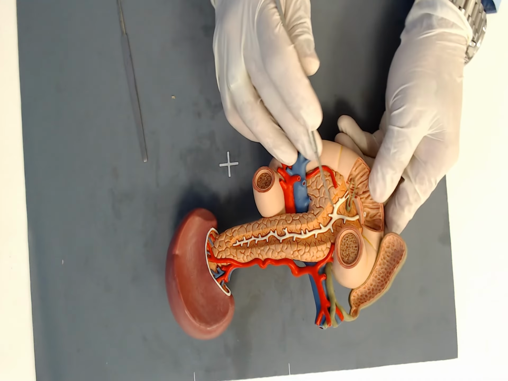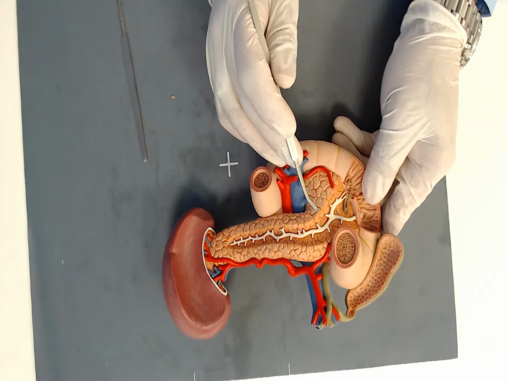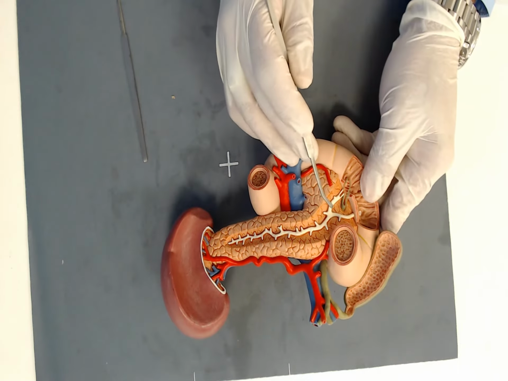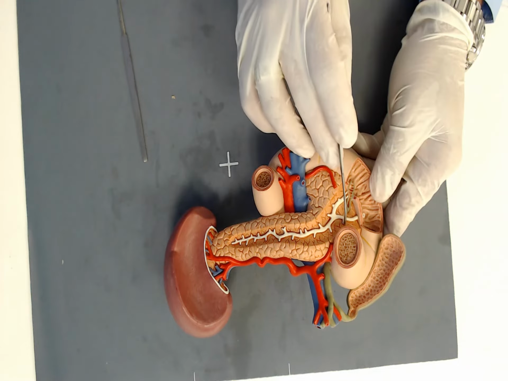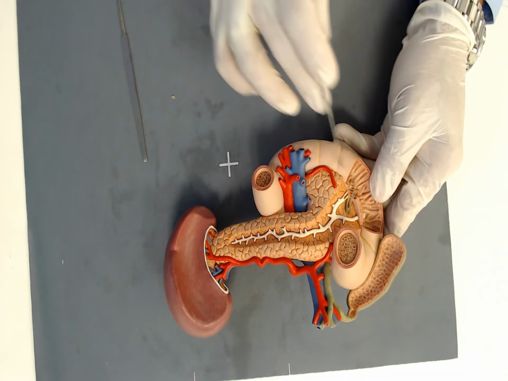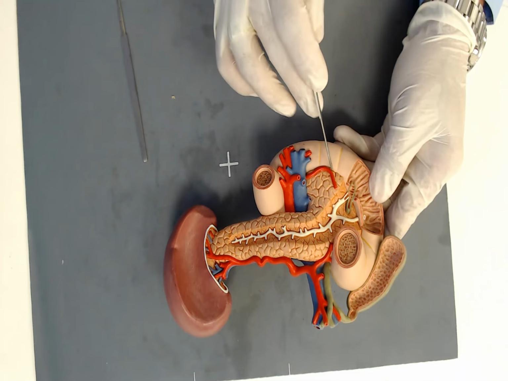And you would see here, guys, the head of the pancreas, located in the concavity shape of the duodenum. This is the duodenum, first, second, third, and fourth part. So this is the C concavity shape of the duodenum. So the head of the pancreas is located there.